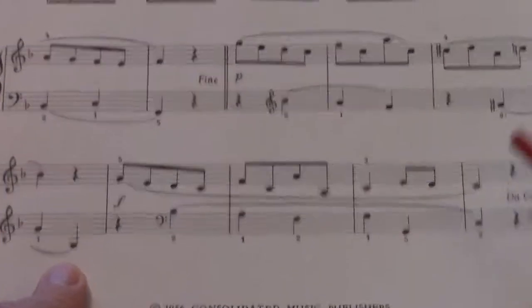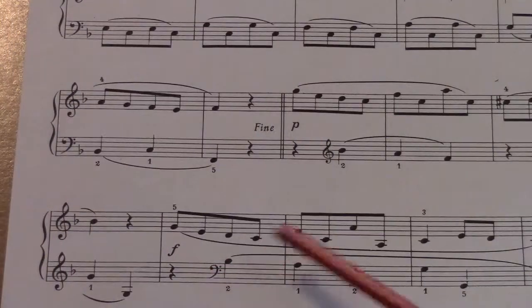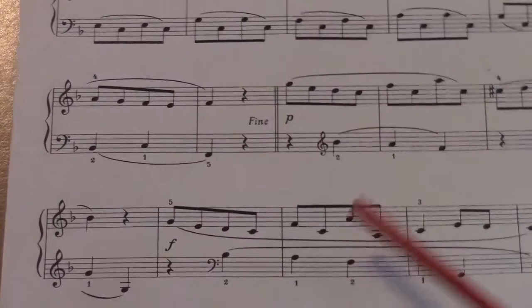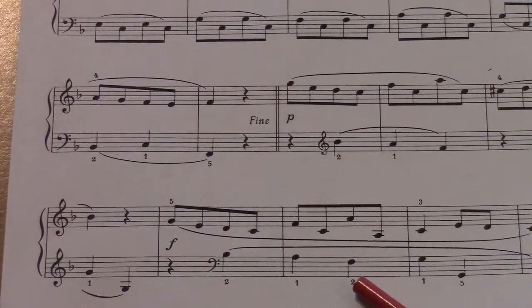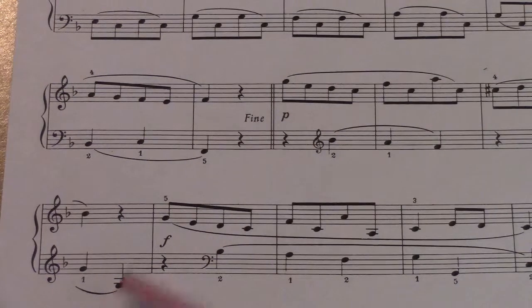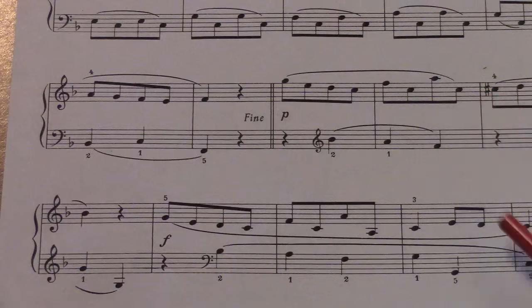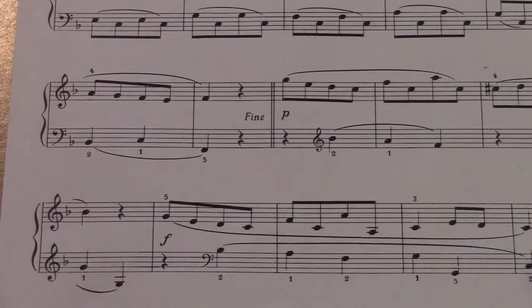Notice in the B section that measures 1 and 2 are exactly like 5 and 6 of the B section. 1 and 2, 5 and 6, just an octave lower. But the third and fourth bar of the B section are different than the last 2 measures of the B section. So again, focus on those changes so that it won't throw you when you get there.